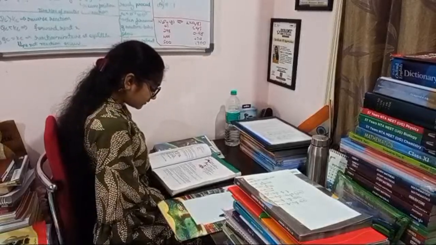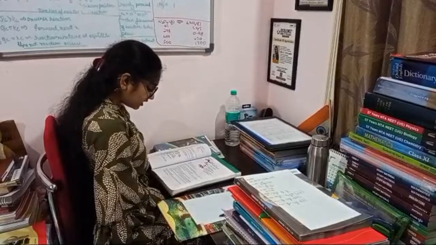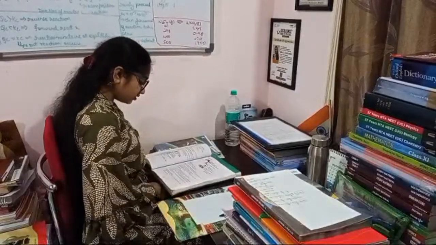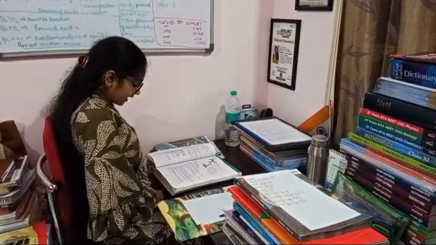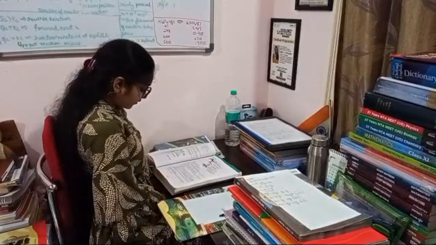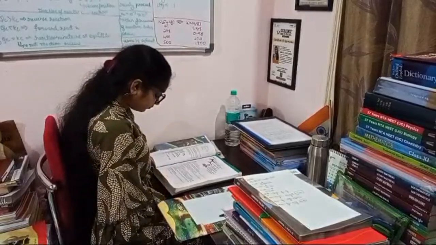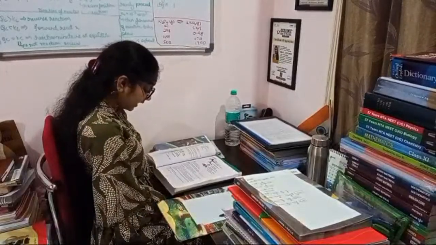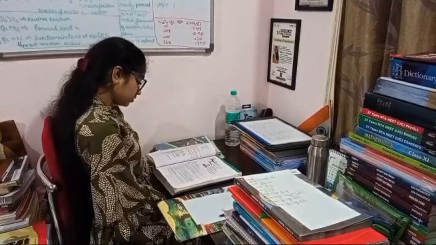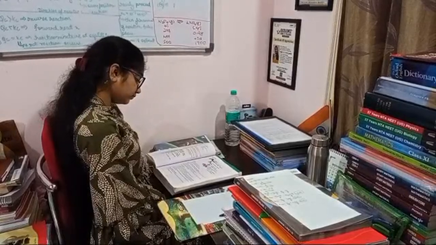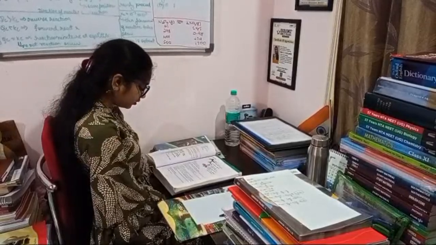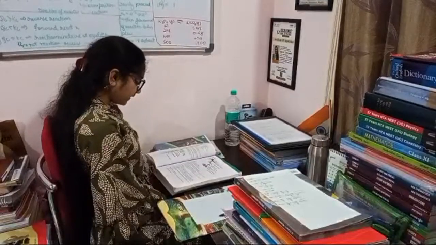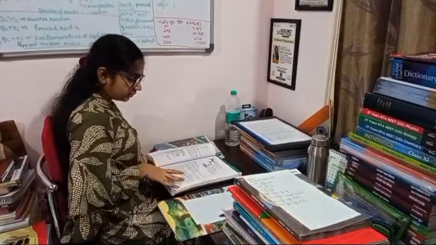Physiological dead space includes anatomical dead space and the space of non-functional alveoli. Inspiratory reserve volume. It is the extra volume of air which can be forcefully inhaled beyond normal tidal volume. It is about 2000 to 3000 ml.